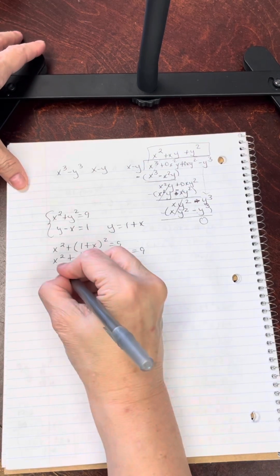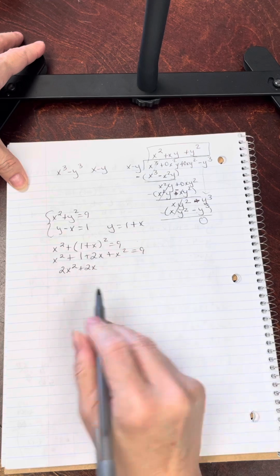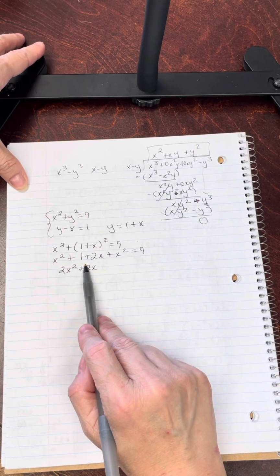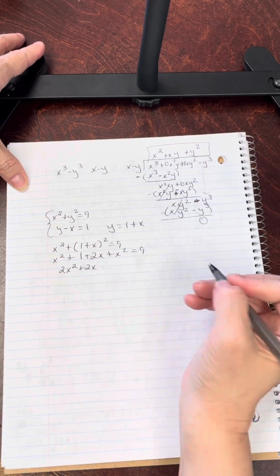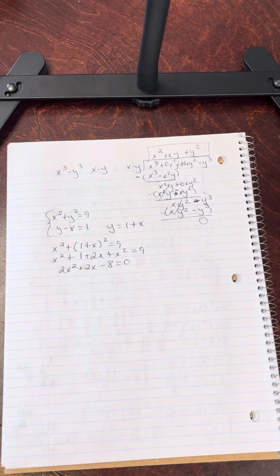X squared and x squared is 2x squared plus the 2x, just keeping things in descending order, and then 1. And if I minus the 9 to bring it over, those like terms will go together, so that would be negative 8 equals 0.